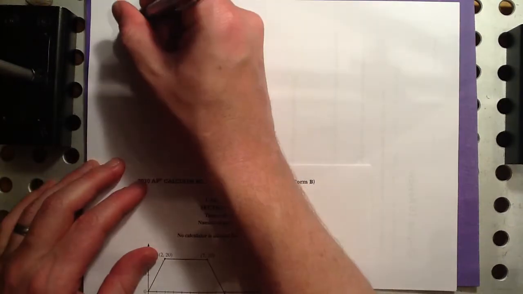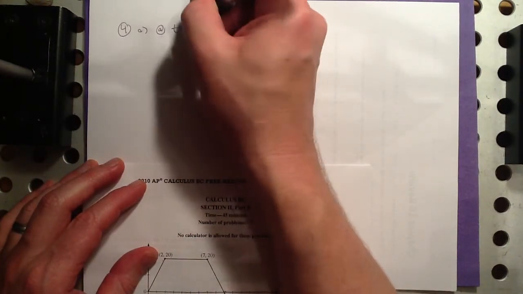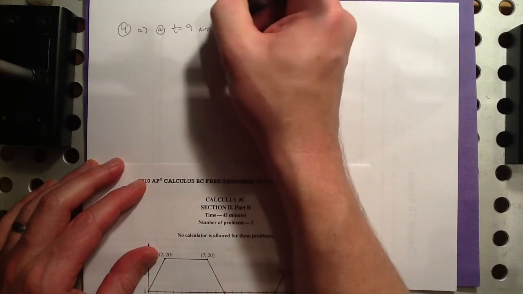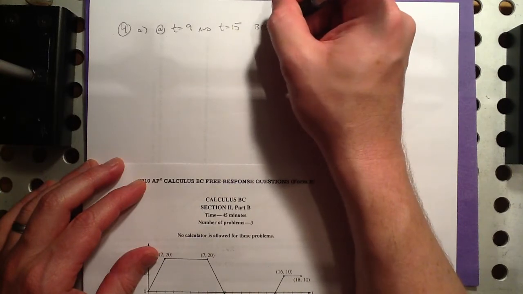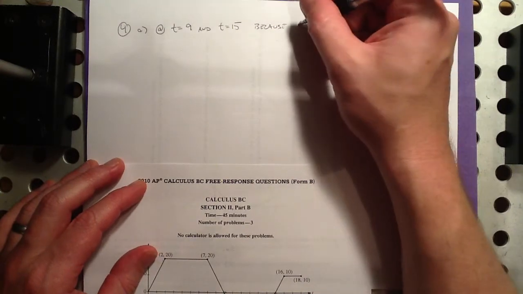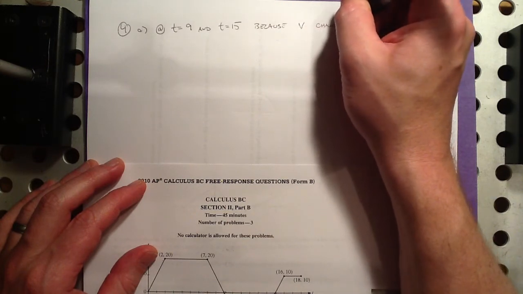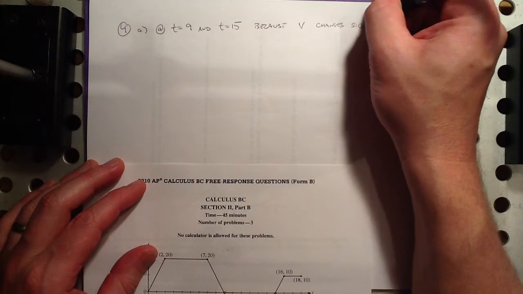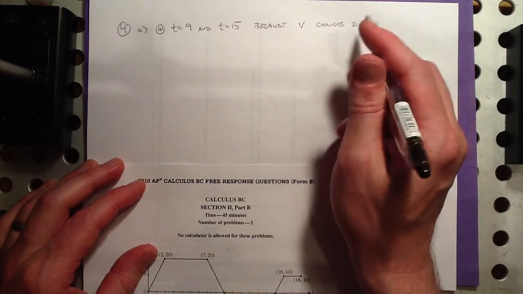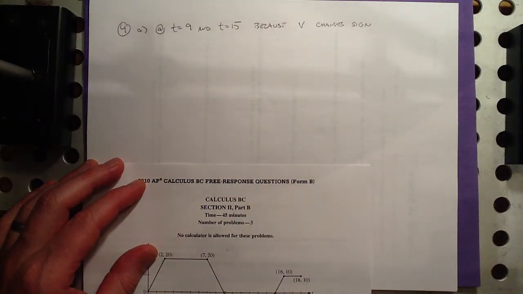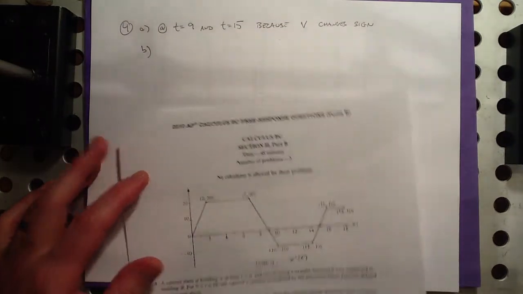So for A, at t equals 9 and t equals 15, because velocity changes its sign. You could write that it goes from positive to negative, or negative to positive, or whatever you like. So, part B.